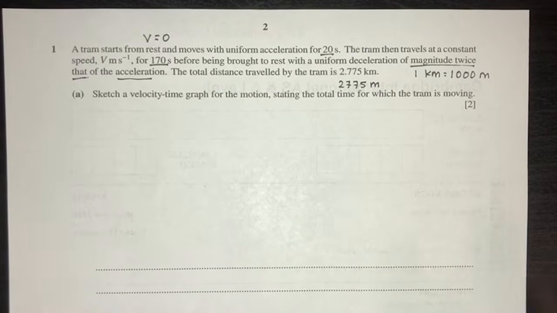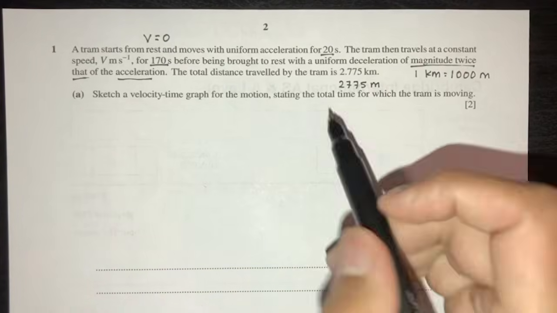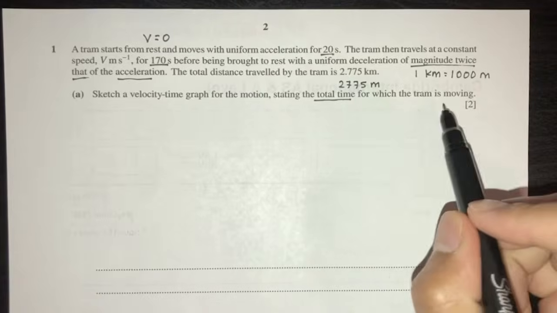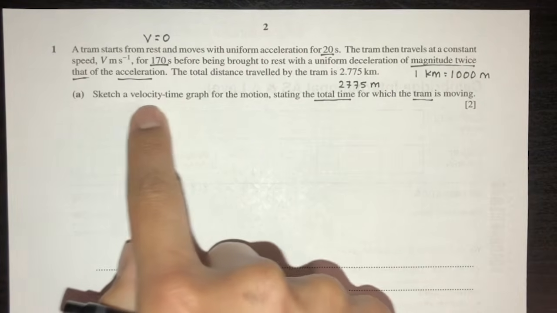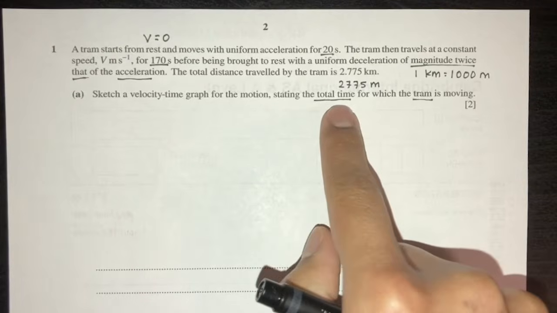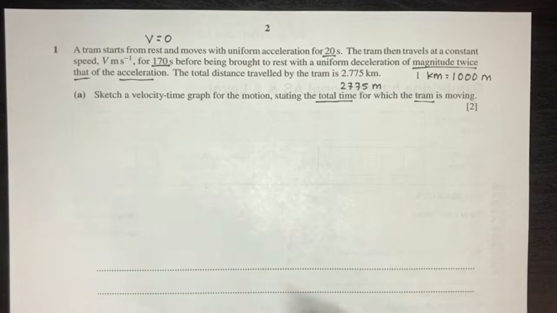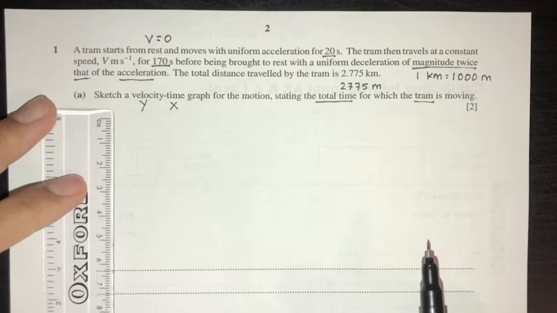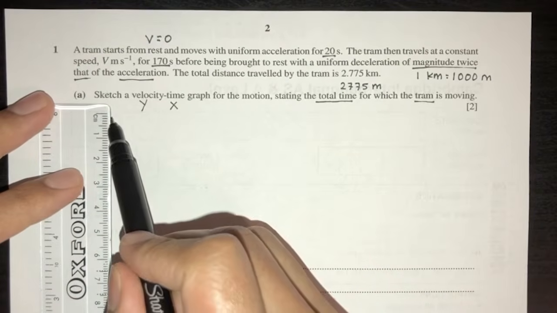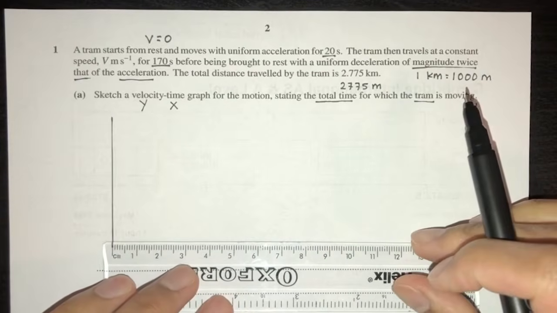Now, part 1. Sketch a velocity time graph for the motion, stating the total time for which the tram is moving. So we have two parts. First part is to sketch this graph and then state the time for which the tram is moving. As you can see, we have a velocity time graph. This is your y and this is your x, so we have to draw the axes.